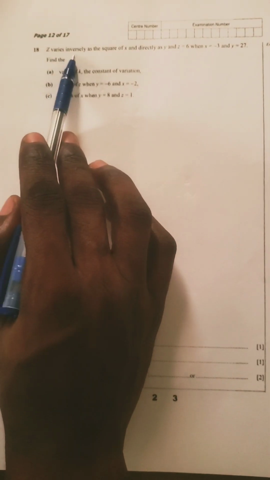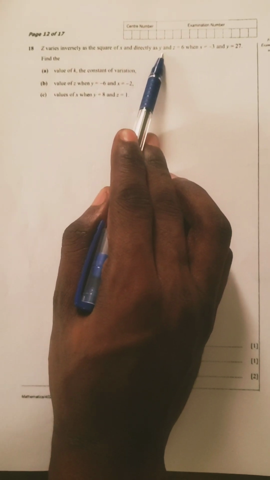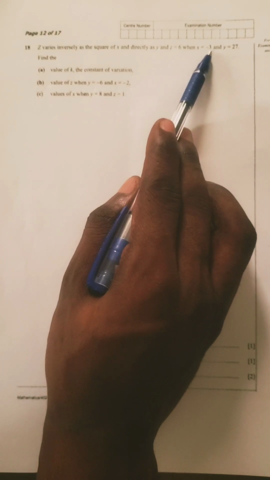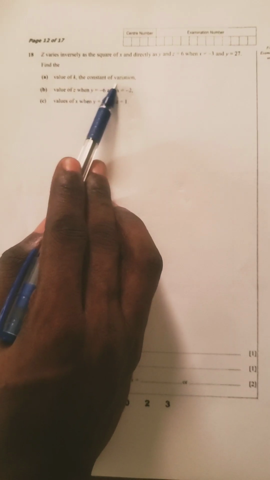So it says z varies inversely as the square of x and directly as y, and they've given us the values. z is equal to 6, x is negative 3, and y is 27. So find the value of k, the constant of variation. So this is variation. So we have inverse and direct.